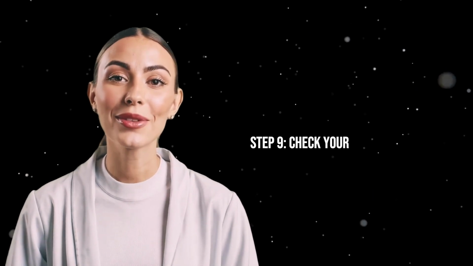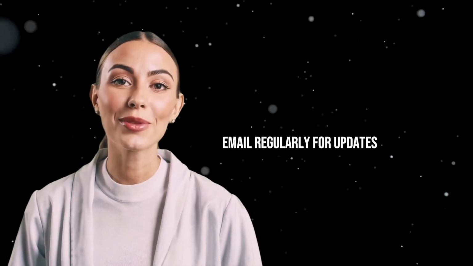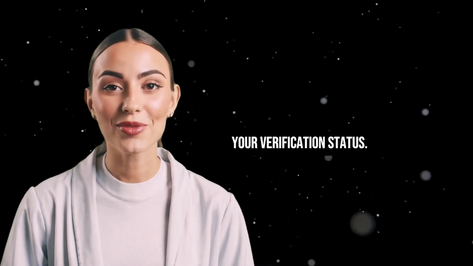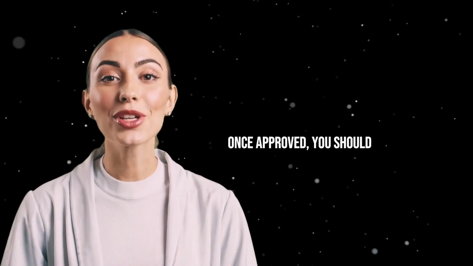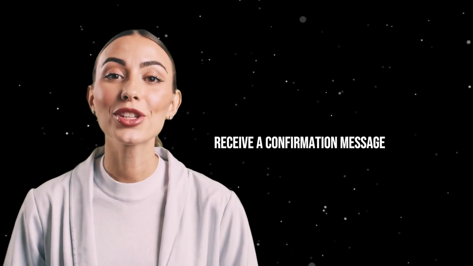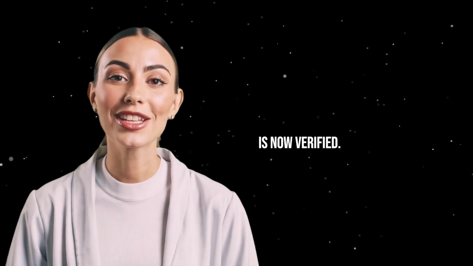Step 9. Check your email regularly for updates from Trust Wallet regarding your verification status. Once approved, you should receive a confirmation message indicating that your account is now verified.